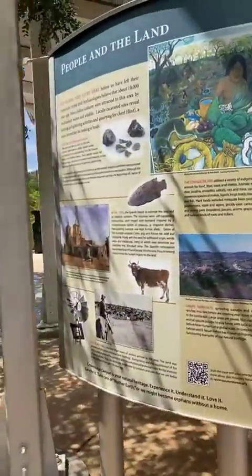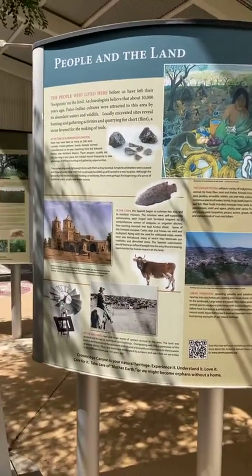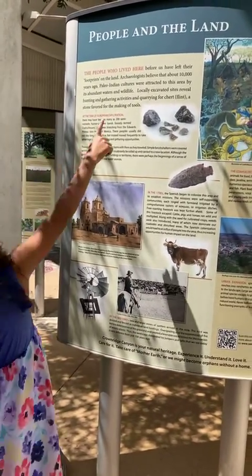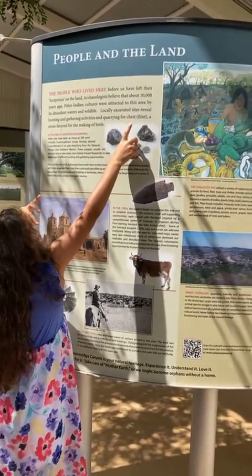All right, well, let's check this last one, and then we're going to have to call it a day on this lesson. Let's see. People and the land. Ooh, I'll read this one. I like this part. Okay. The people who lived here before us have left their footprints on the land. Archaeologists, that's what I did, right?